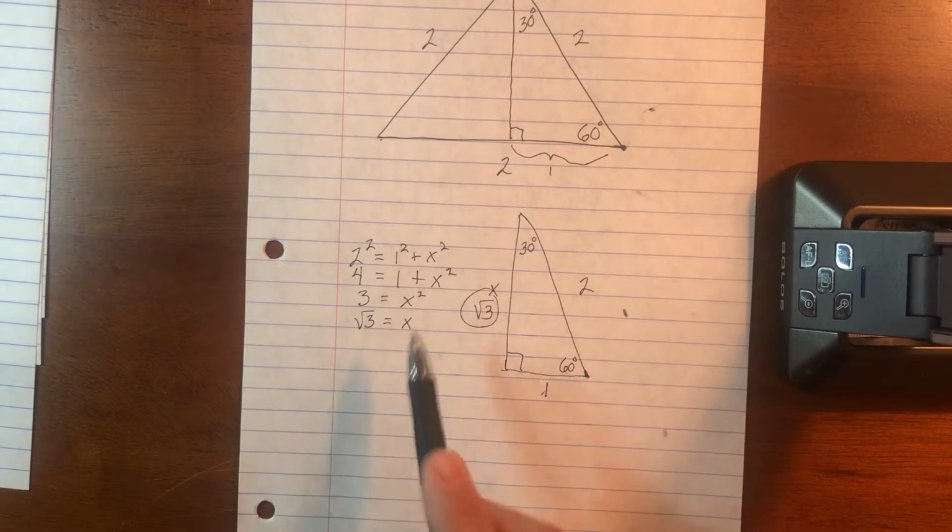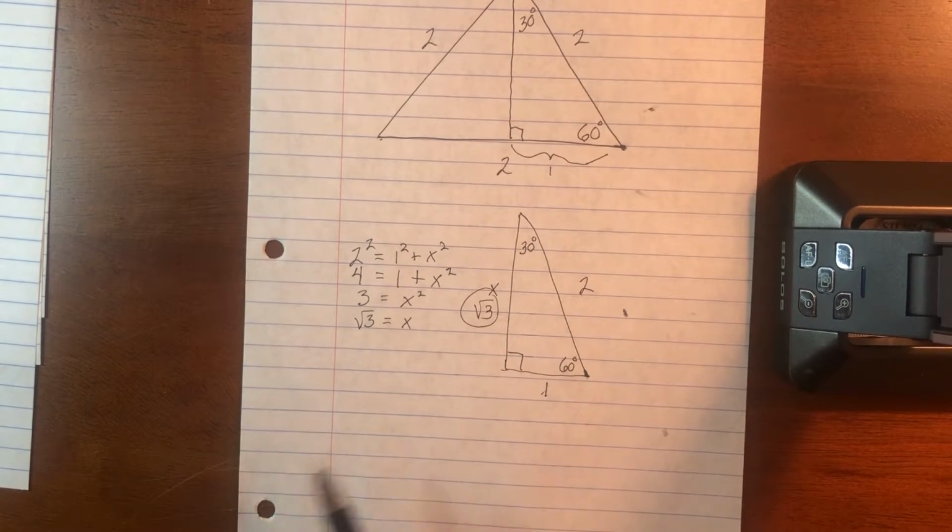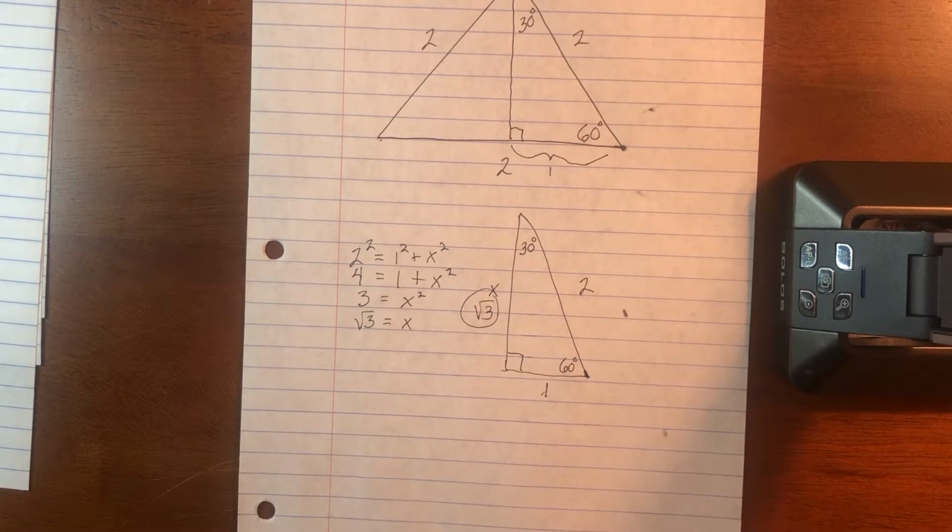Now I know what you're saying. You're saying, but Mr. Fowler, you told us before when you take the square root, you get a plus and a minus. And that's true. But in this case, it's a distance, and a distance is always positive.